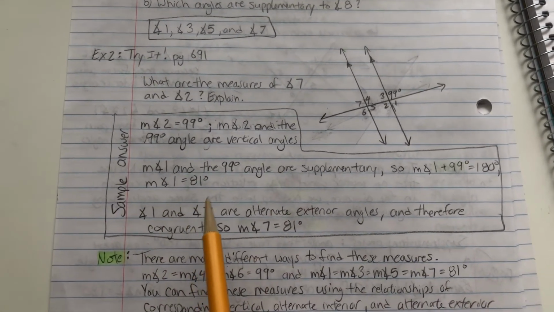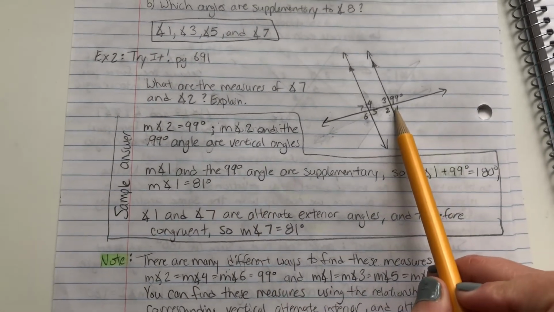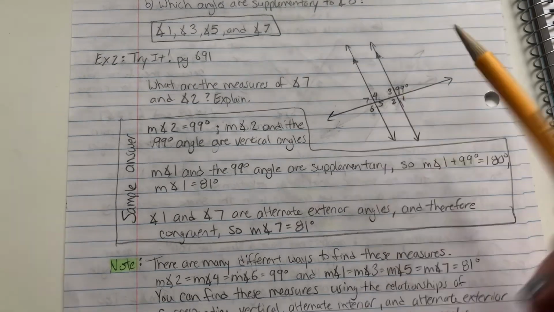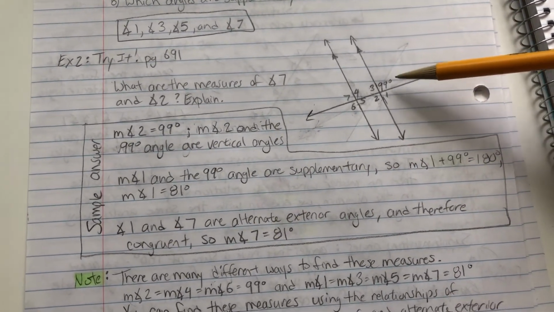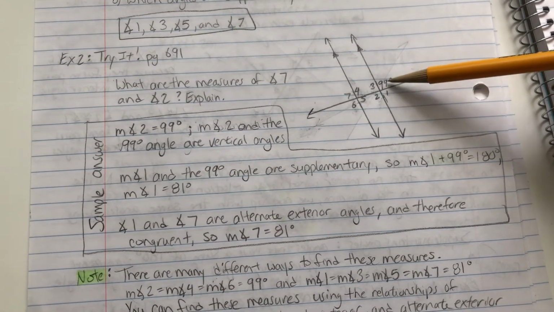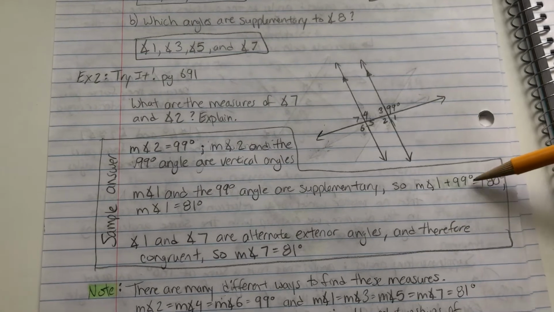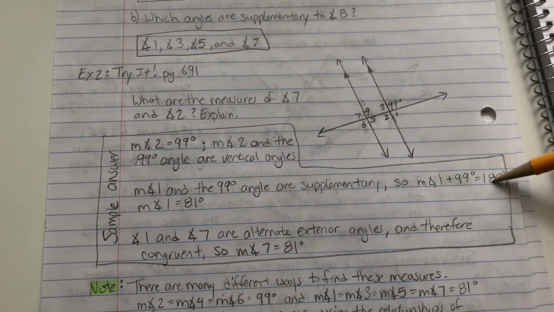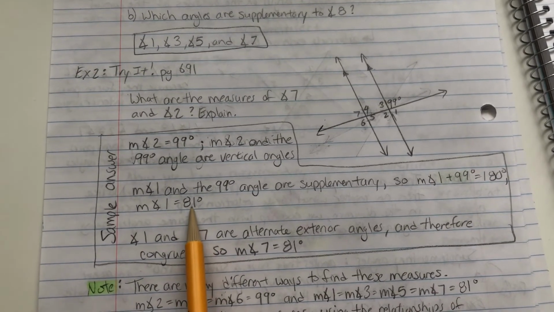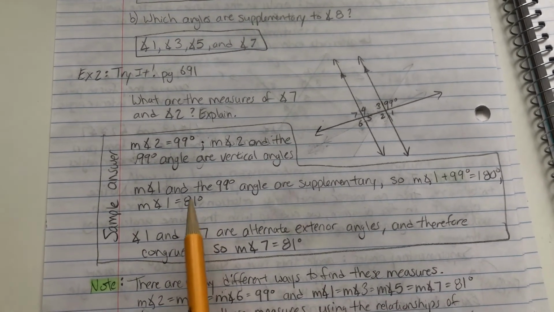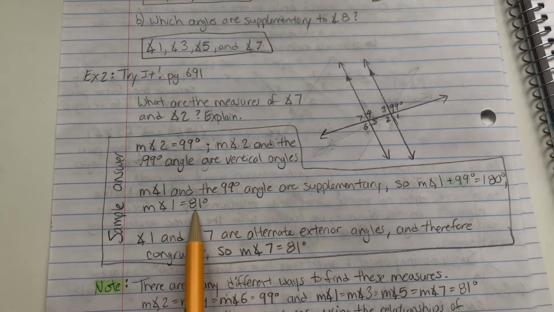The next piece takes a little bit more to get there. The measure of angle 1 and the 99-degree angle here, these are going to be supplementary because they form a straight line. So that means the measure of angle 1 plus 99 degrees has to equal 180 degrees. So if we do our math and we subtract 99 from 180, that means the measure of angle 1 has to be 81 degrees. But that's not what the question's wanting.